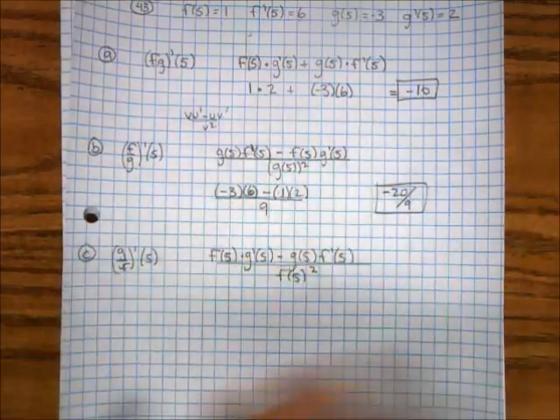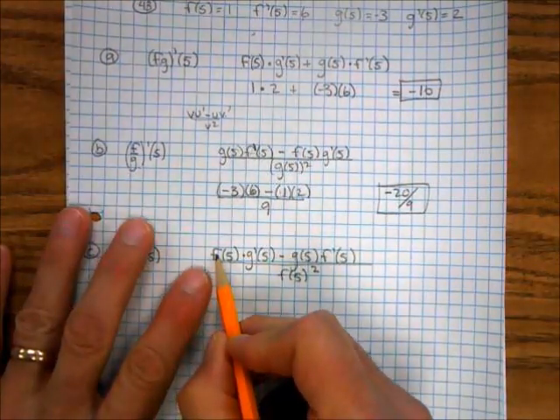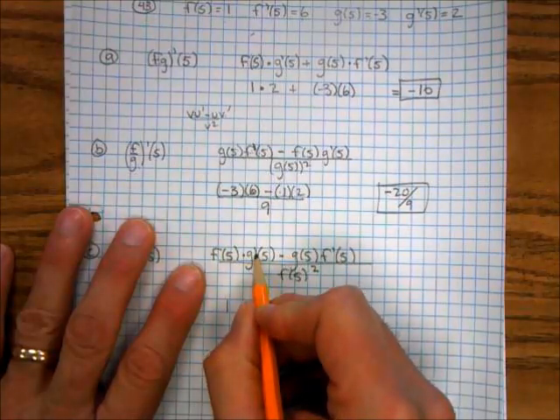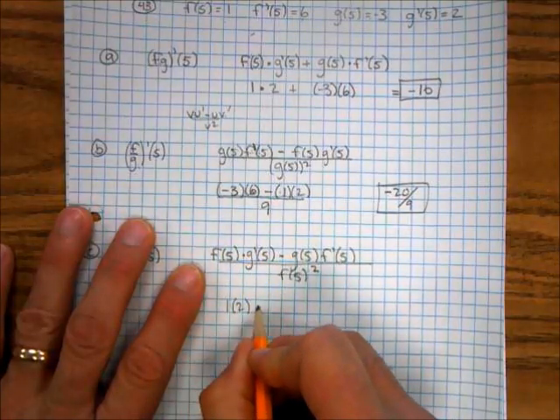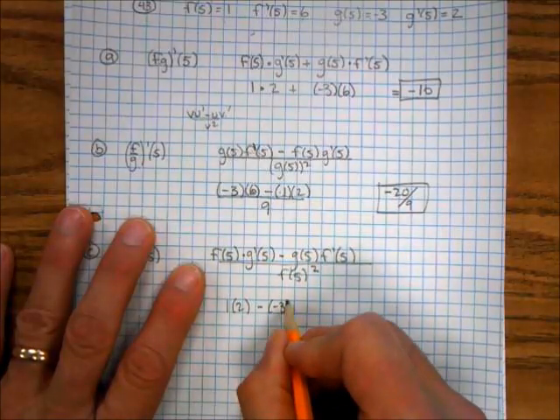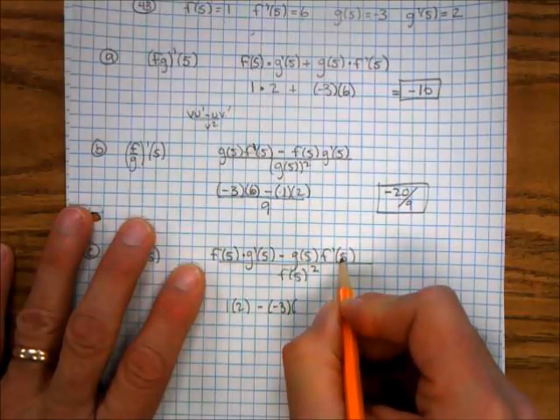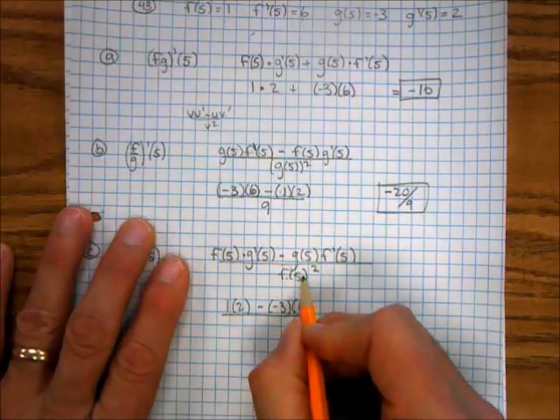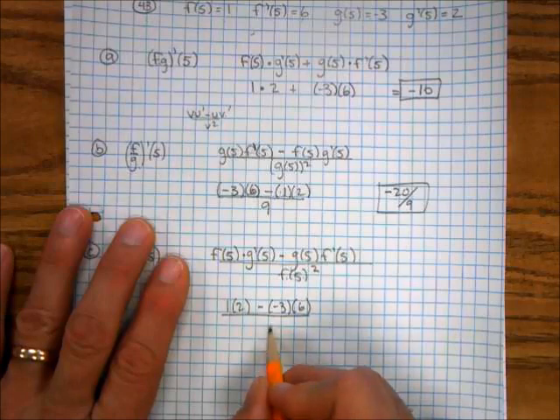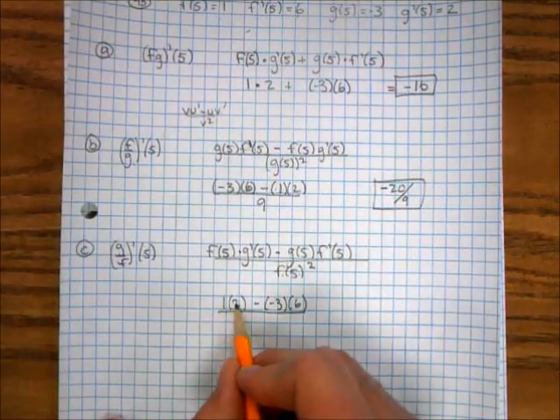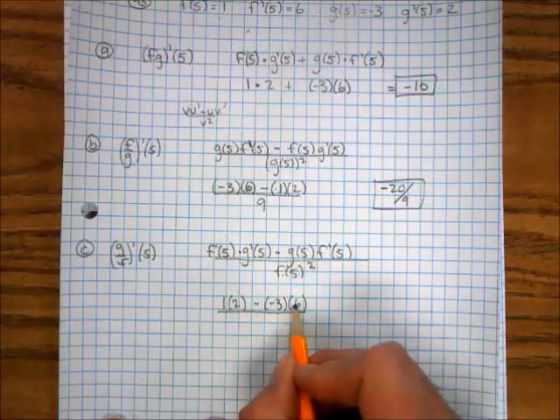So again, let's just plug in numbers now. F at 5 is 1. G prime at 5 is 2. Subtract g at 5 is negative 3, and f prime at 5 is 6. All over f at 5 squared, which is 1 squared, is 1. So, okay, and then I have 2 plus 18 is 20.